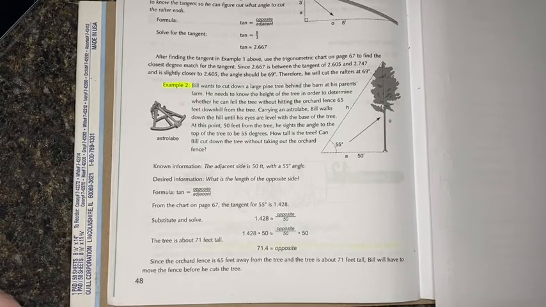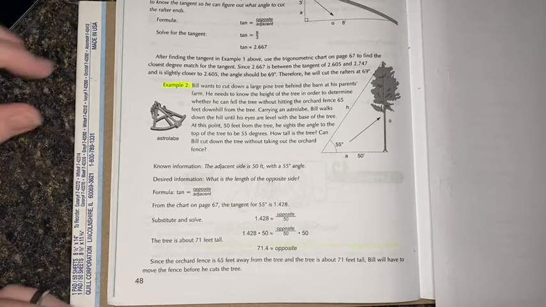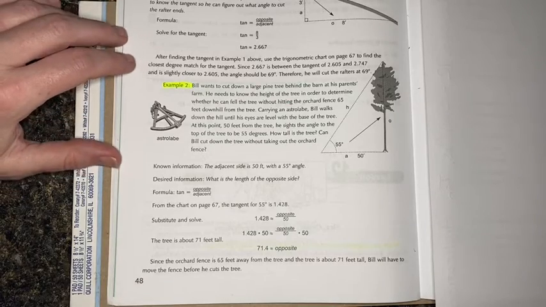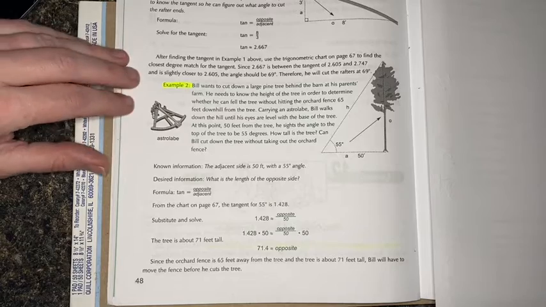What does it mean to be in an application? It means we're applying it to something we could actually use in our real lives, right? Math in your real life. So here's how you would apply it. Okay, the sine, cosine, tangent.